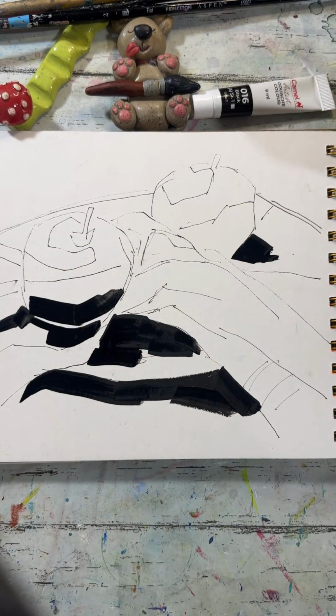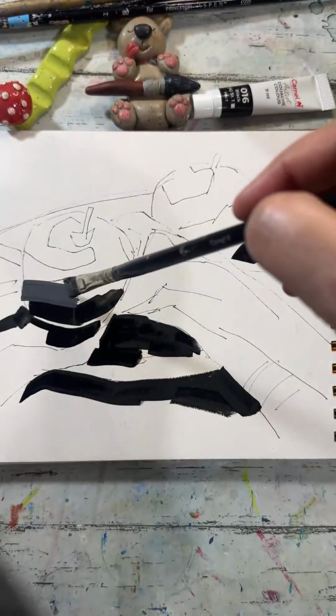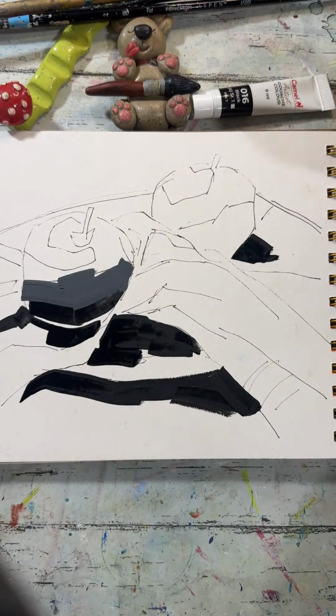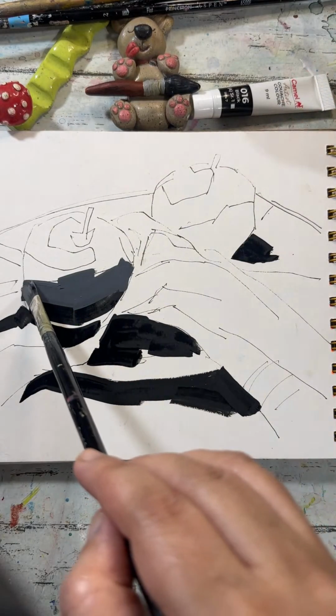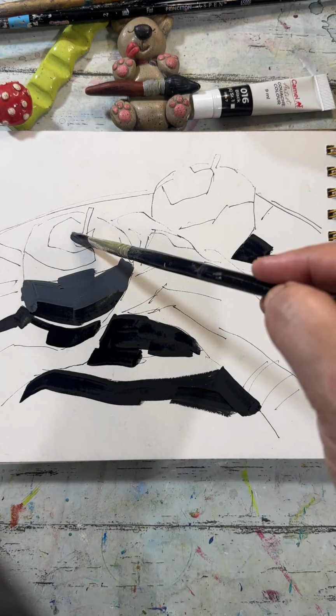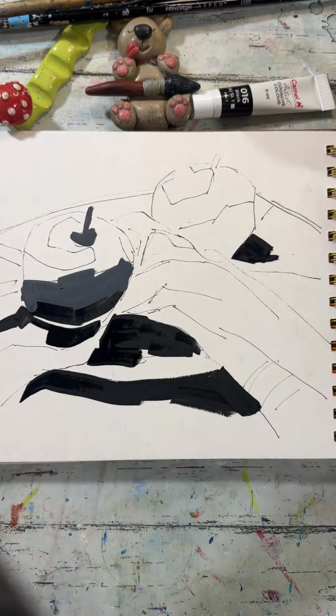Now with the same brush, I'm going to be taking a little bit of the white and mixing in a gray. And now I'm going to be adding that. Okay, this is kind of dark.